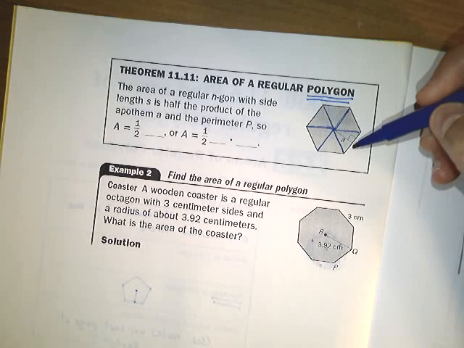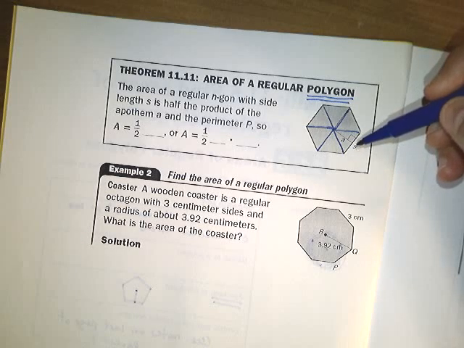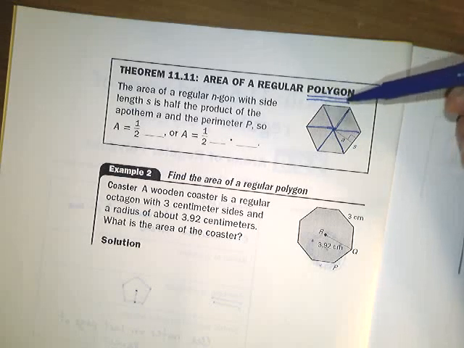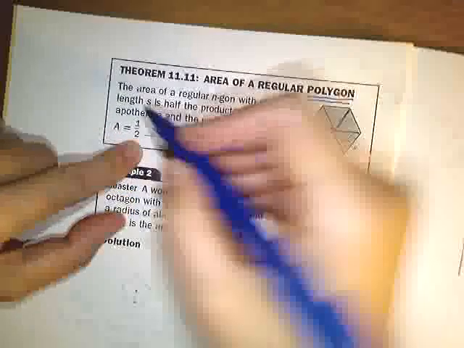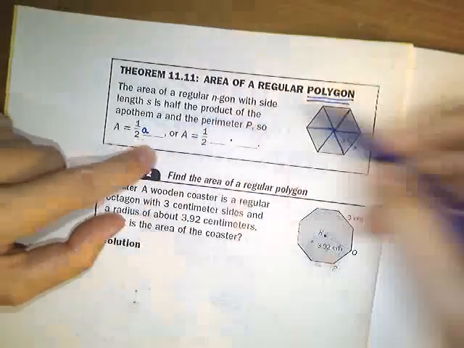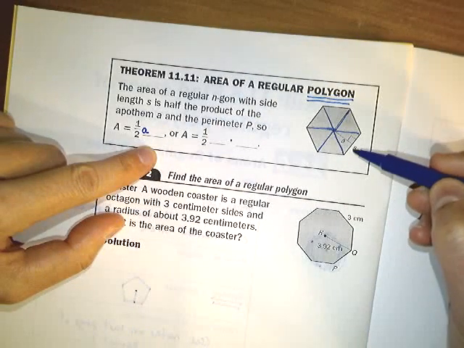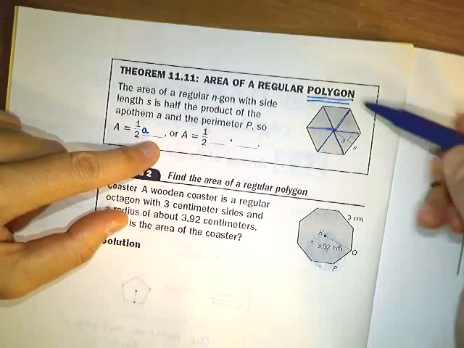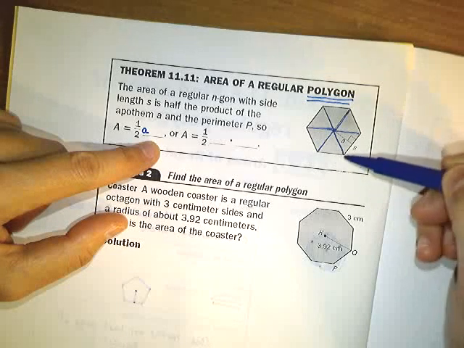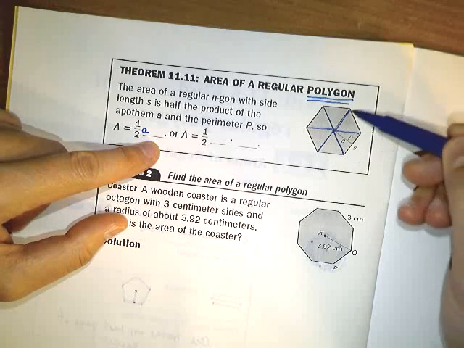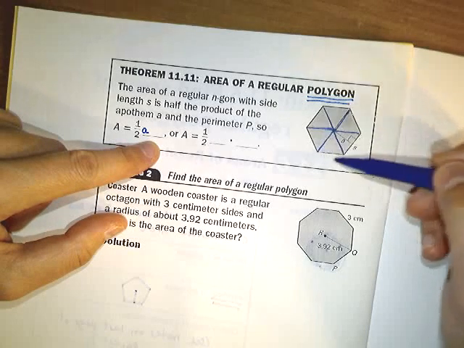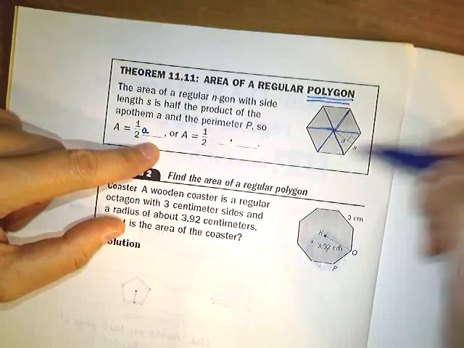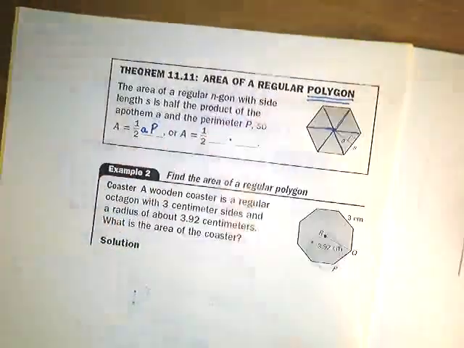It's most likely a formula you've never seen before, and here it is. The formula says that for any regular polygon, you can find the area by multiplying 1/2 times the length of the apothem times the perimeter of the shape. So you could find the length of one side and then multiply that by how many sides there are to get the perimeter all the way around, for example. Or sometimes they just give it to you. The perimeter is this much.